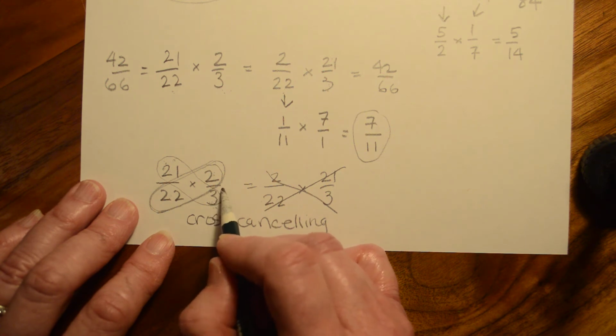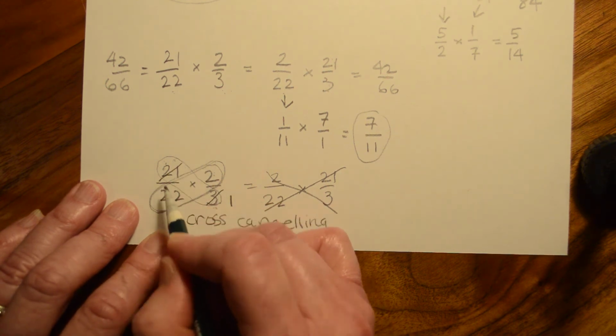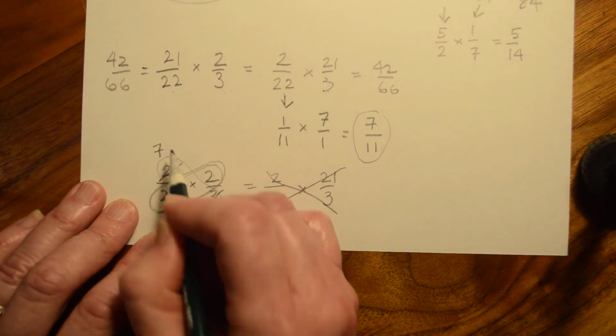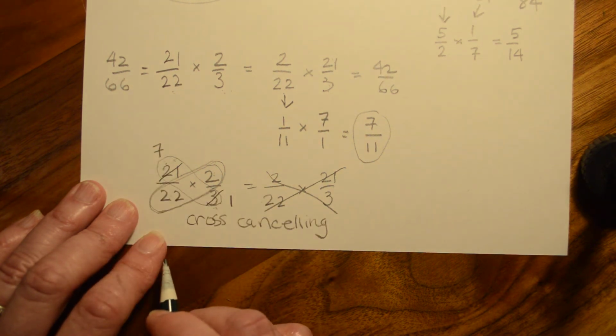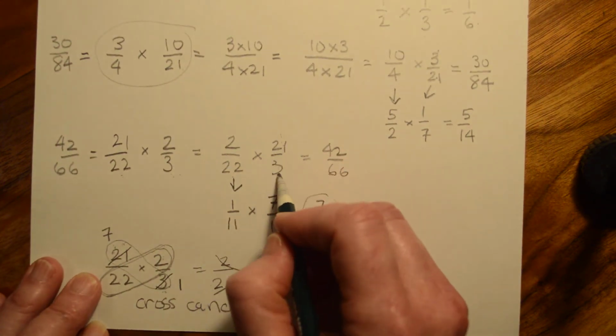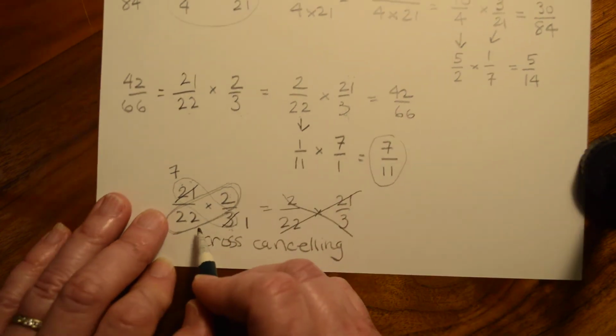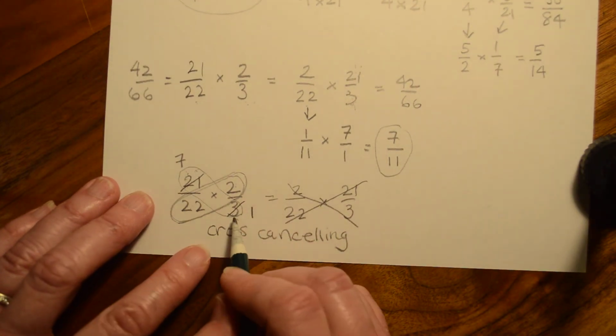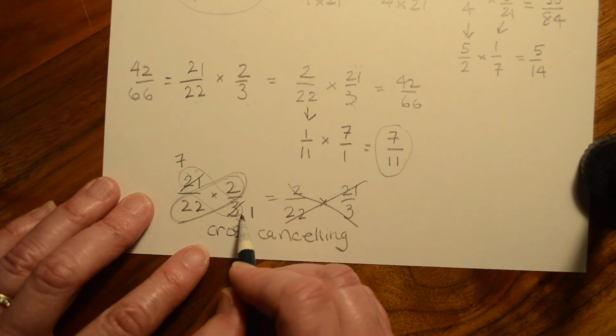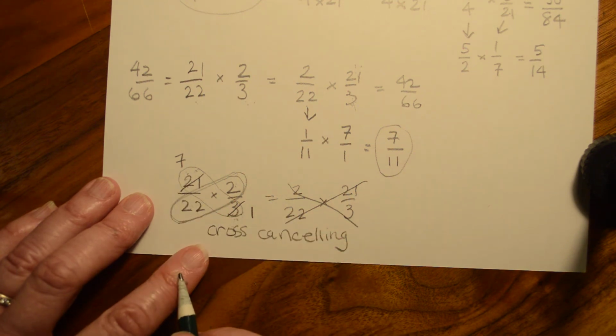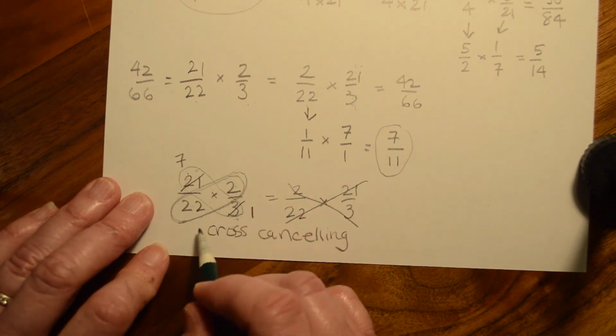How many times does 3 go into 3? 1 time. How many times does 3 go into 21? 7. All right, so like this canceling that I did right here, I'm just going to do it while it's still in its initial position right here. And I'm going to cancel along the diagonal like that. Same thing here, along this diagonal.